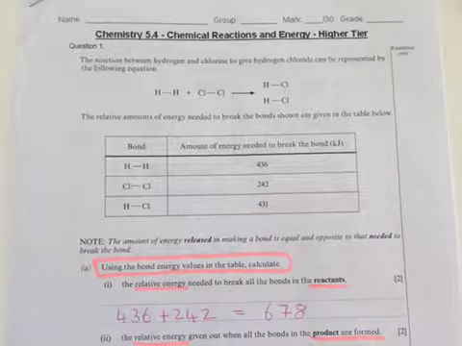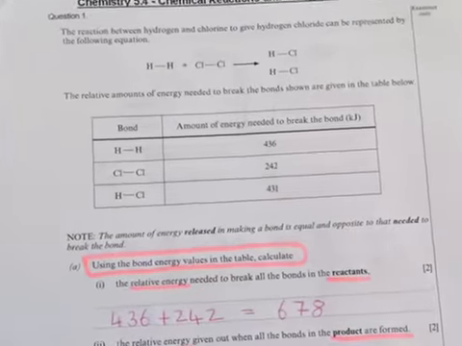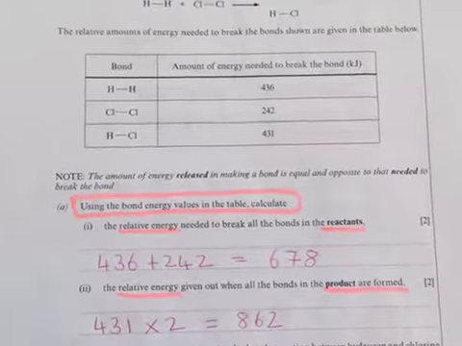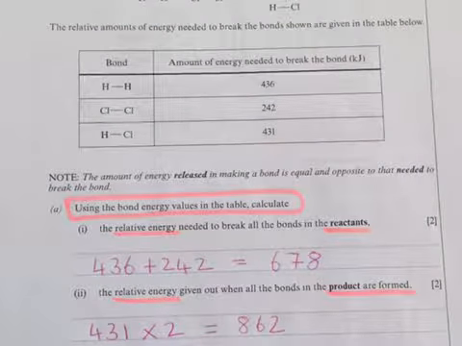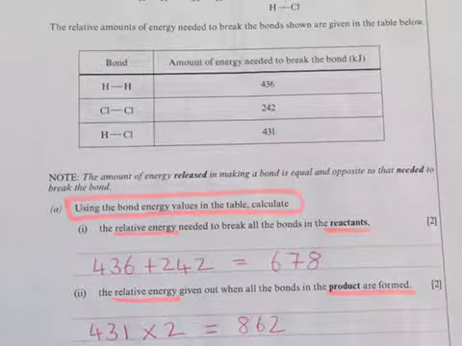The reaction between hydrogen and chlorine to give hydrogen chloride is represented by the following equations. And then it tells you the amount of energy needed to break the bonds, okay? The amount of energy released in making bonds is equal and opposite to what is needed to break a bond. Using the bond energy values in the table, calculate the relative energy needed to break the bonds in the reactants, okay?